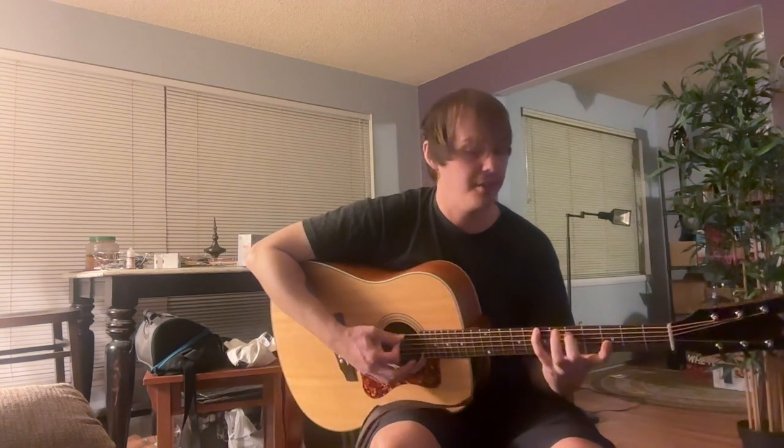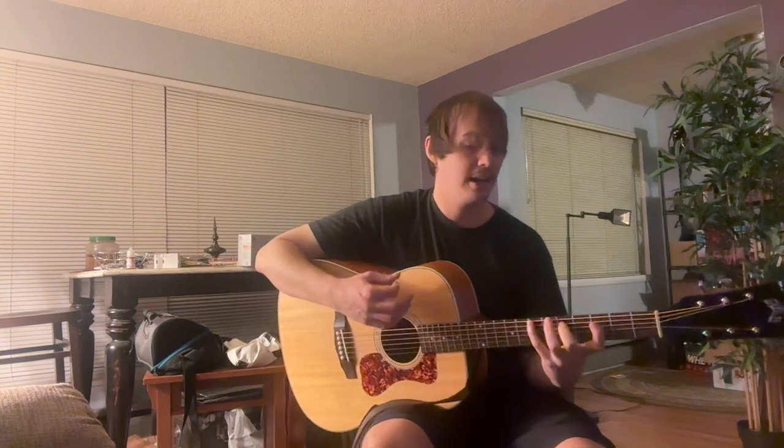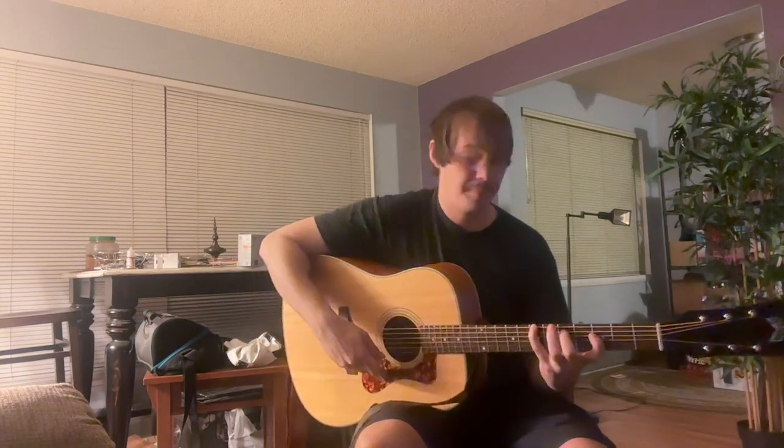You can probably tell that's a diminished shape just by hearing it, and you can even see the pattern of the minor thirds, minor third, right? This is a B, D, F. It is a B diminished triad, which belongs to the key of C.